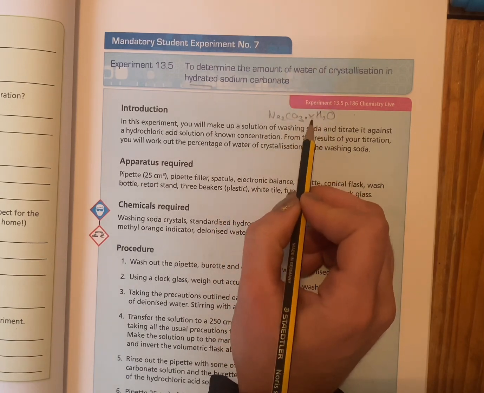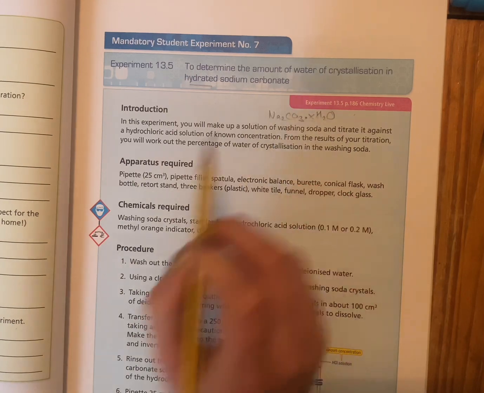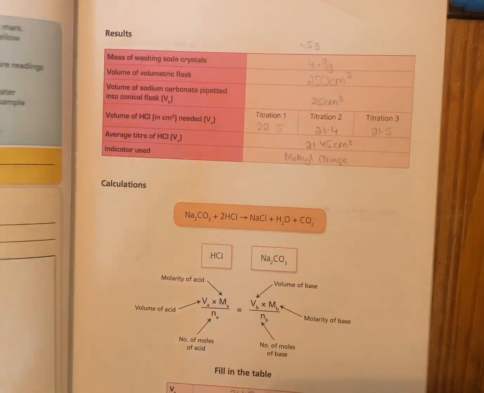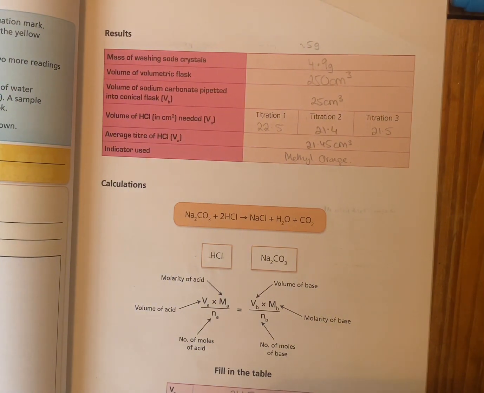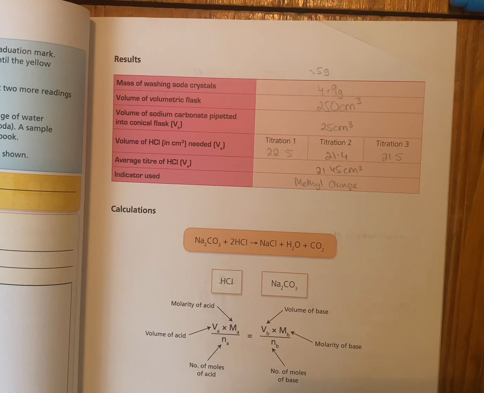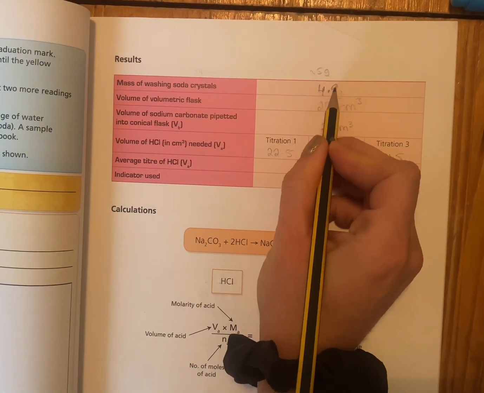So we're trying to figure out how many molecules of water are attached to each molecule of sodium carbonate. So let's get into the experiment. You're asked to measure out around about 5 grams. It's going to be hard to do that depending on how big your crystals are. So you'll take your actual value. Mine was around about 4.9 grams.